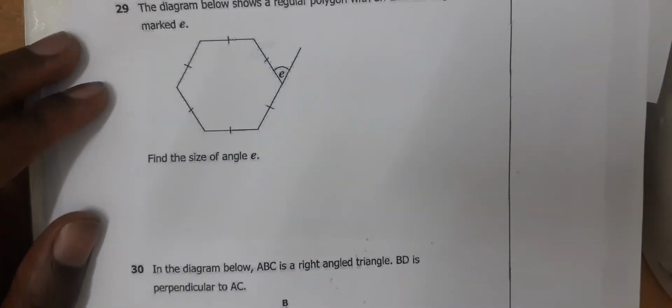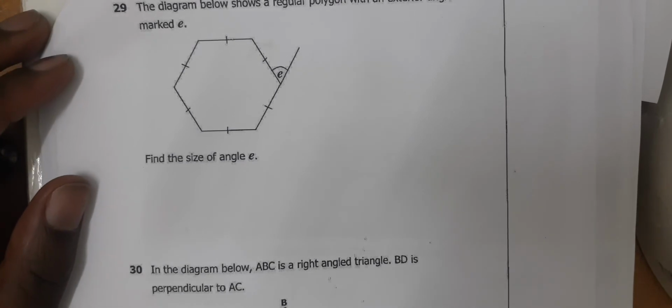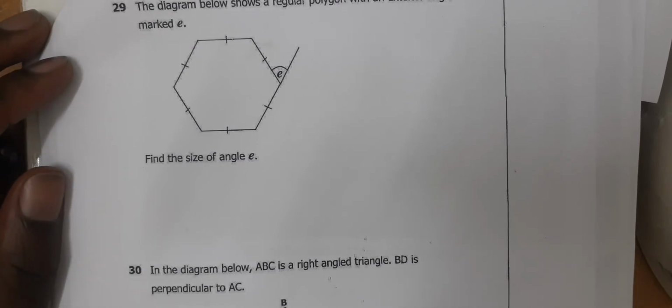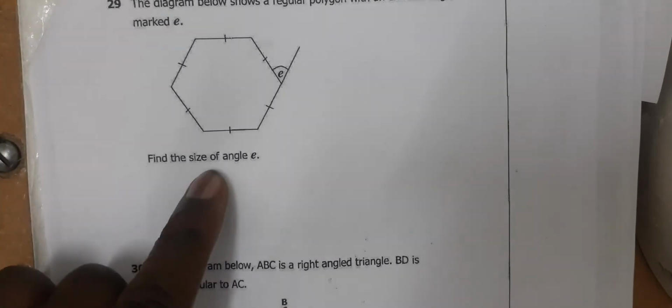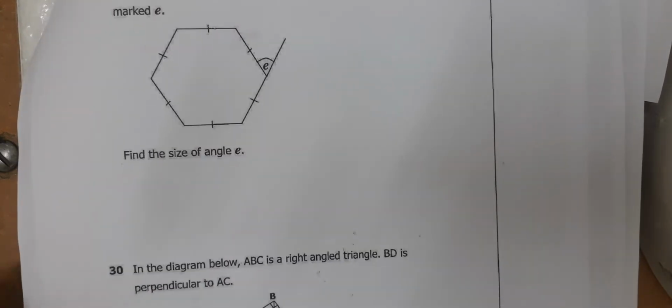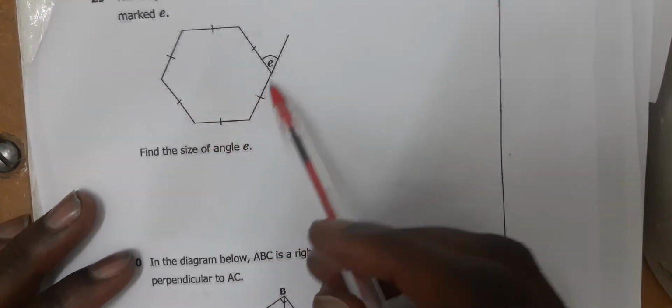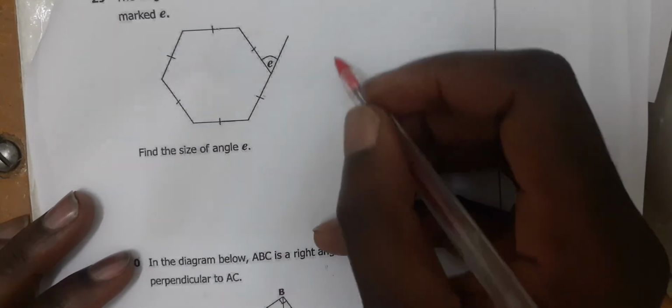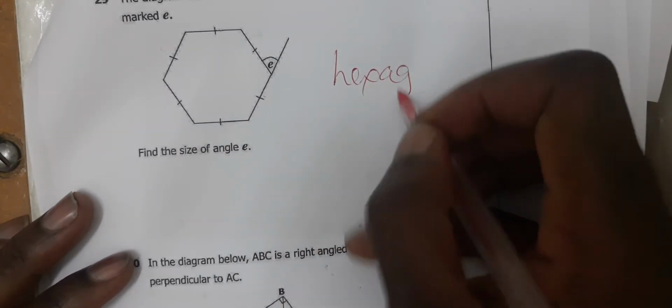Then here, the diagram below shows a regular polygon with an exterior angle marked E. Find the size of angle E. So first of all, we need to know what this regular polygon is. So we count the sides. 1, 2, 3, 4, 5, 6. Okay, so this is a hexagon.